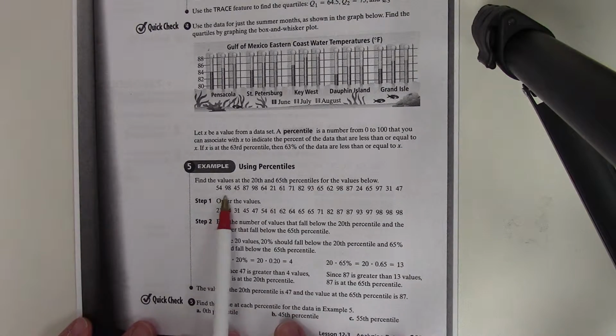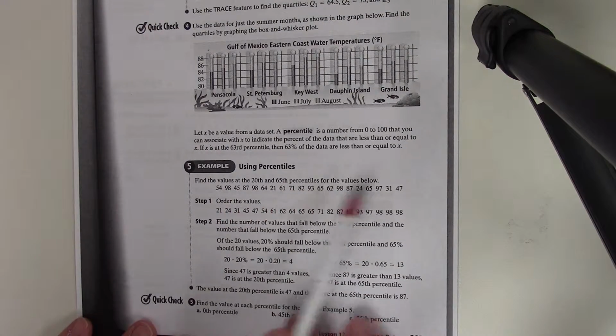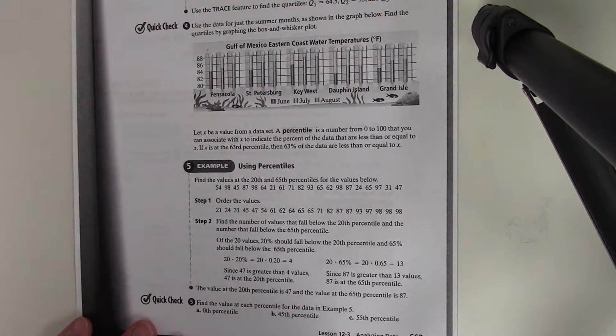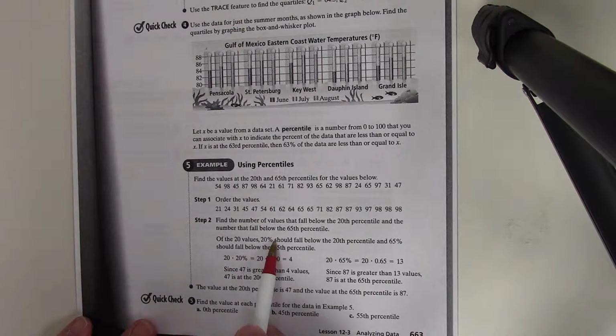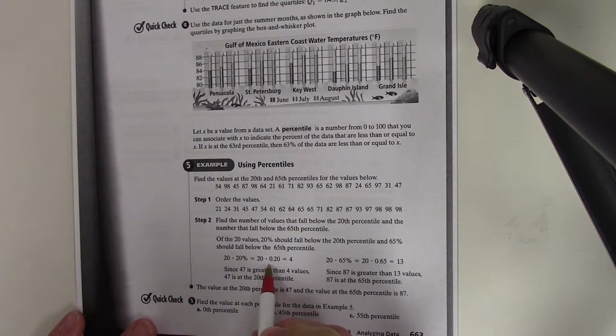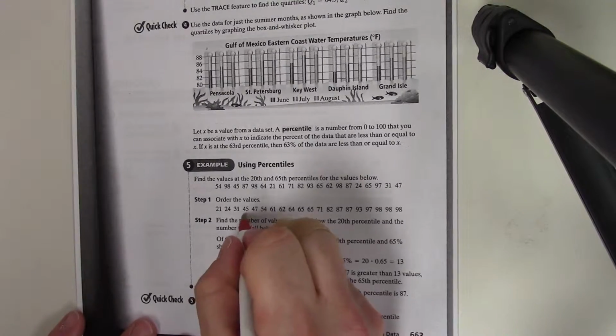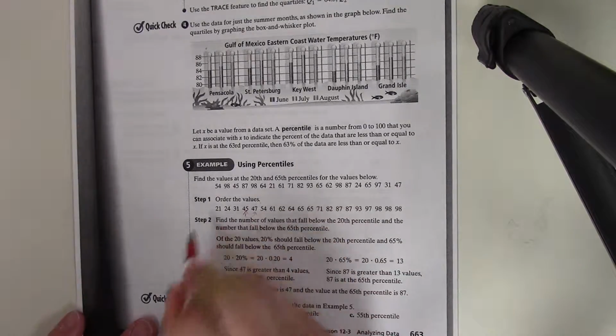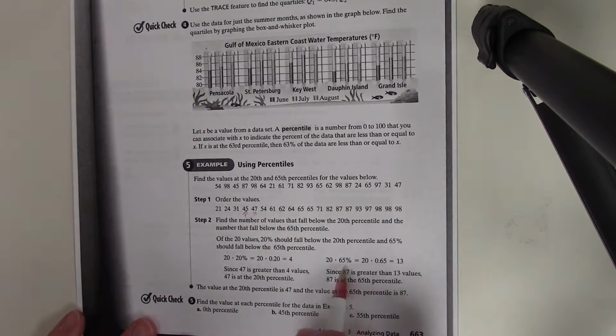Okay, so the 20th and 65th percentiles, we want to find those. Well, there's 20 values here. So what I want to do, look up the 20 values. 20% should fall below the 20th percentile. 65% should fall below the 65th percentile. So you just take the number of terms times 20 as a decimal, which is 0.20, and the fourth term right here is 45. You always go to the next one. Everything falls below that.